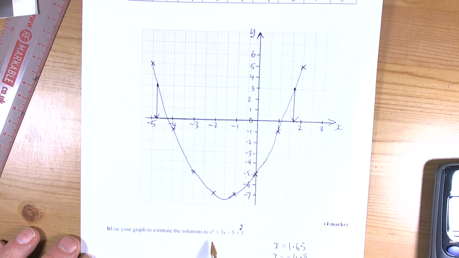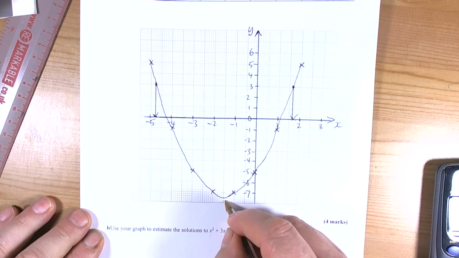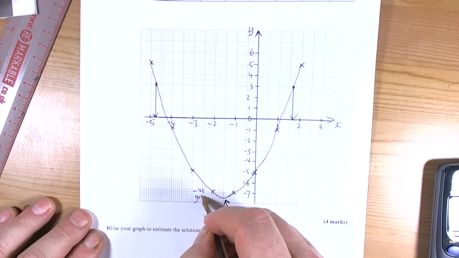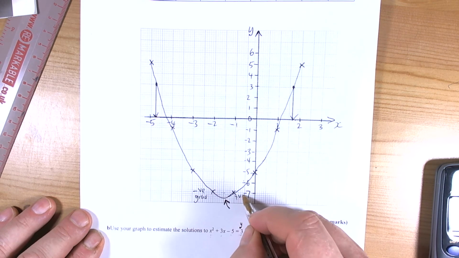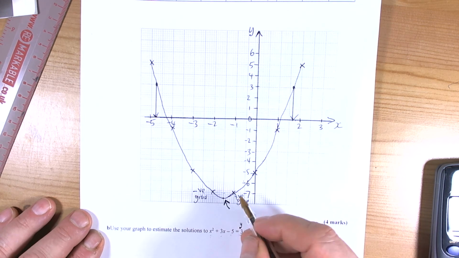So use your graph to write down the coordinate of the turning point. Well, the turning point is always where the graph goes from one type of gradient to another. Here we can see we had a negative gradient, and here we had a positive gradient, and the turning point is where it flattens out to 0 gradient, so it's going to be this point here.